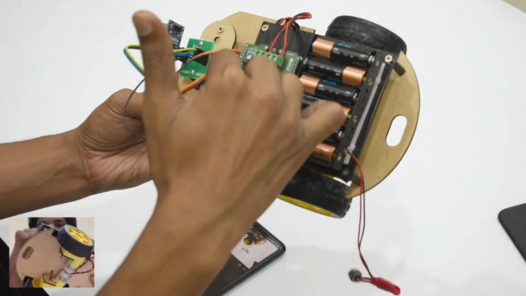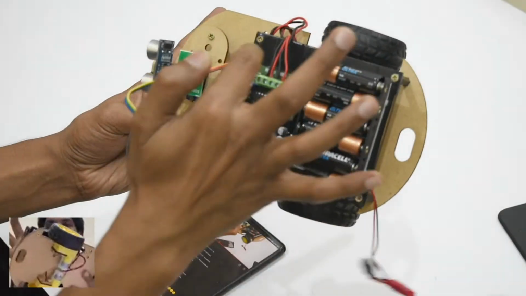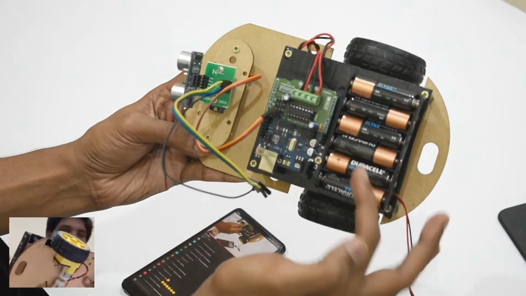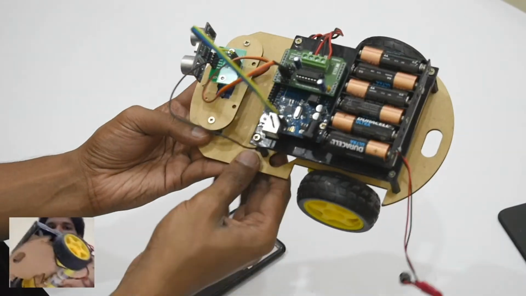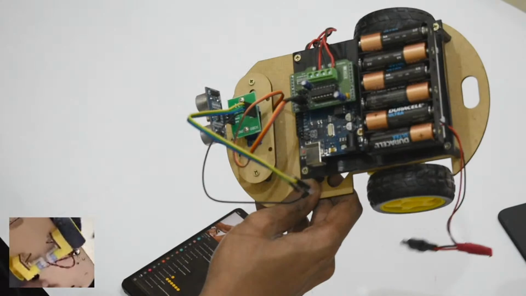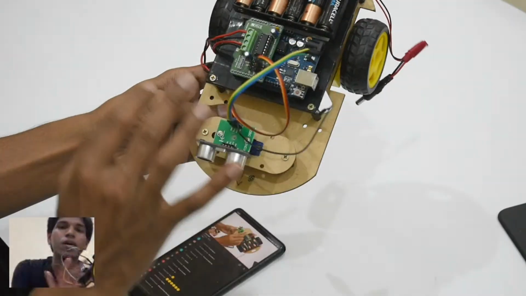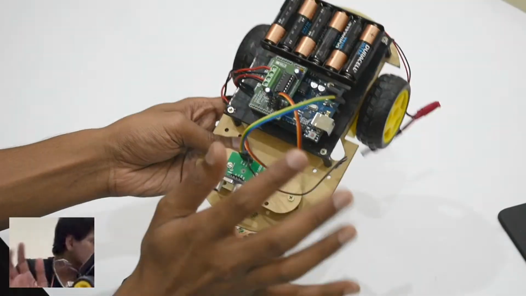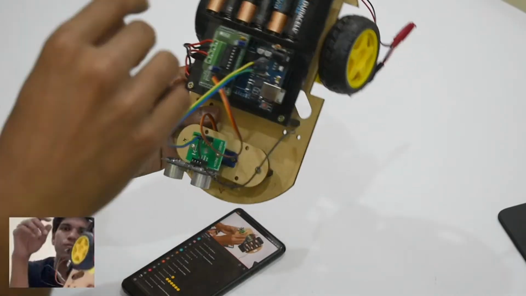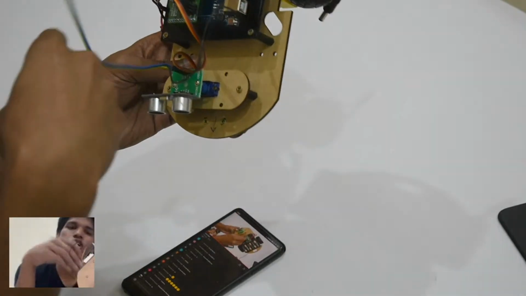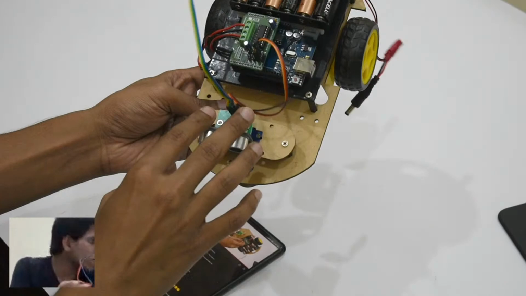And then 5 volts and ground to the 5-volt and ground pin. All of those are labeled here. I'd shown this diagram to all of you in the part 1 video. Okay, so servo motor is attached. Once the servo motor is attached, what we have to do now is we have to attach our ultrasonic sensor.